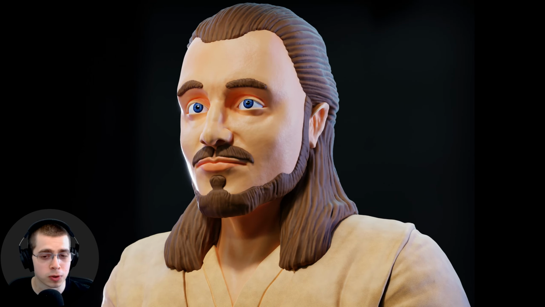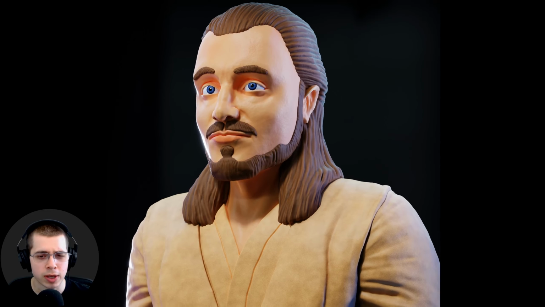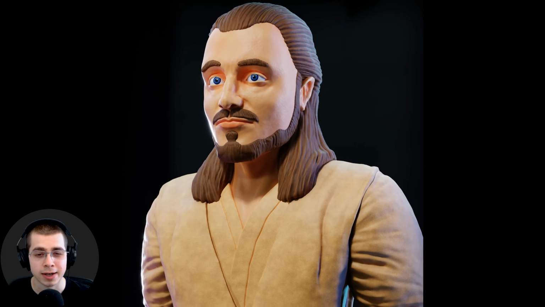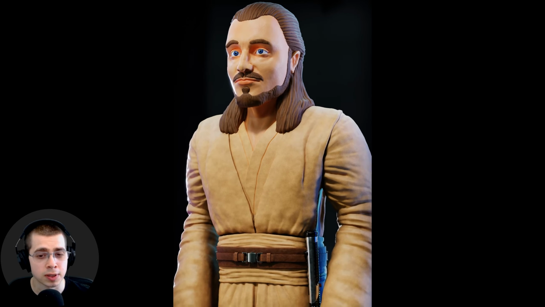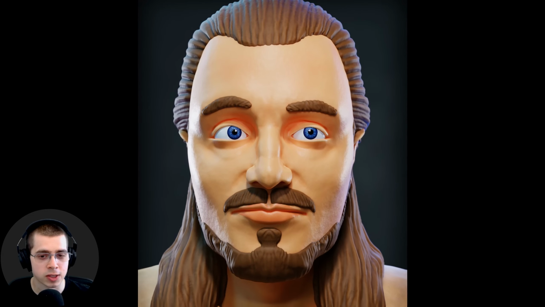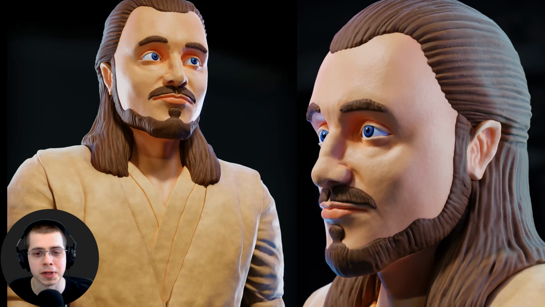And then before rendering the final renders, I did want to break the symmetry a little bit, so I actually went into sculpt mode of the face and I changed the expression a little bit, so one of the eyebrows is a little bit higher up, and I also changed the symmetry of his mouth a little bit, and then I also rotated the eyes around so that Qui-Gon is looking off to the side, and that just kind of breaks the symmetry of the face and makes it look a bit more natural and realistic.